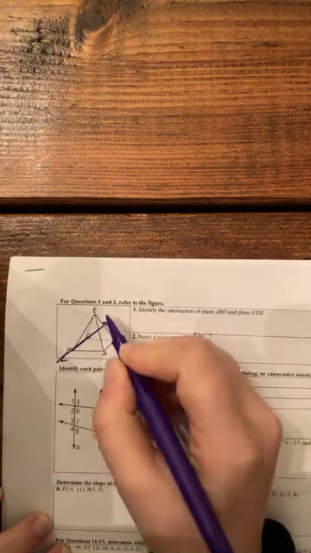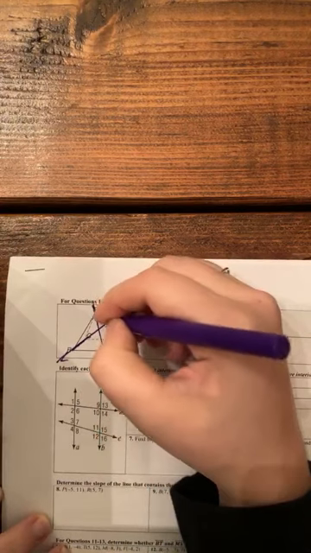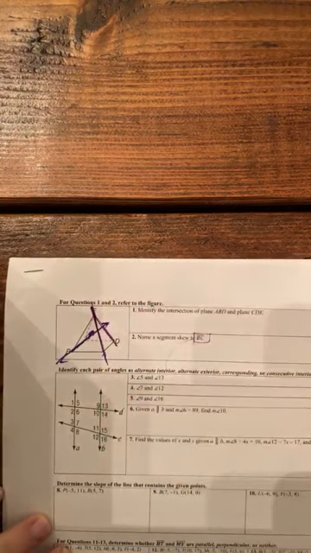BC is going to go forever this way, but it's never going to actually intersect with EA or ED. It's sort of going towards the back over here. But normally we say that lines that don't intersect are parallel. But in a 3-dimensional space, you can have lines all over the place that never meet, but they're not parallel to each other.